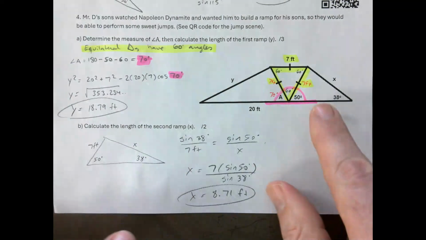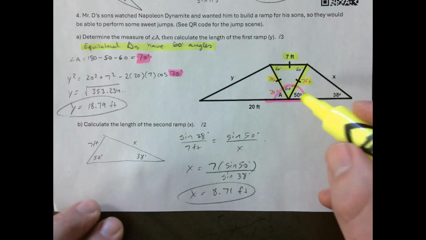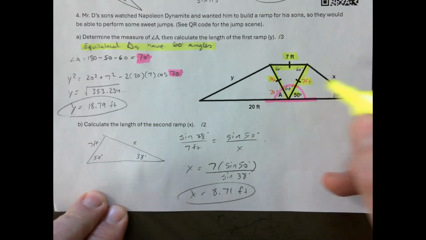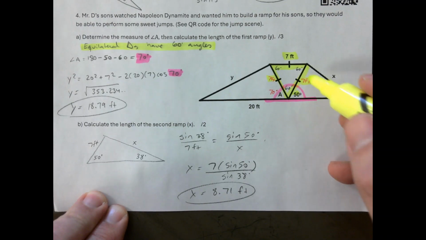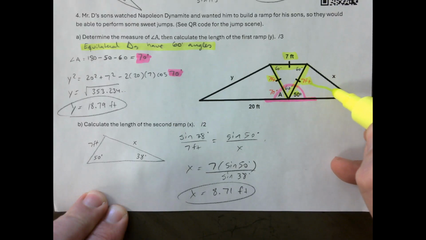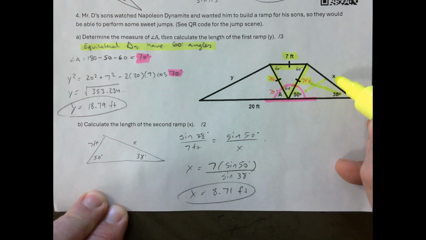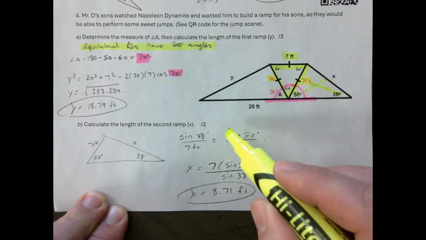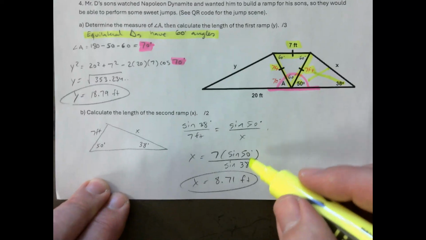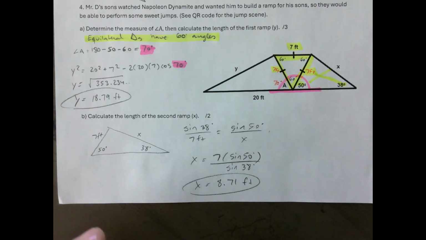Next, when we go over to the ramp on this side, notice that this angle is already provided, so is that one. And the 7, we know that this is 7. And see, you have a pair there, and the 50 will allow you to solve for that unknown side right there. You set it up using sine law, and you get that the ramp is 8.71 feet long. Okay, hopefully this helped you to review for the test. All right.